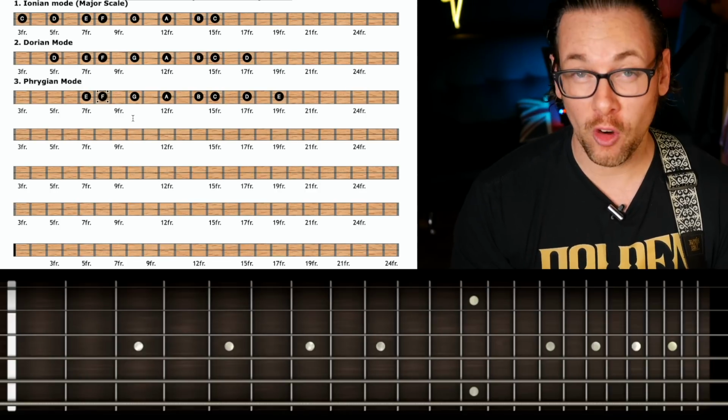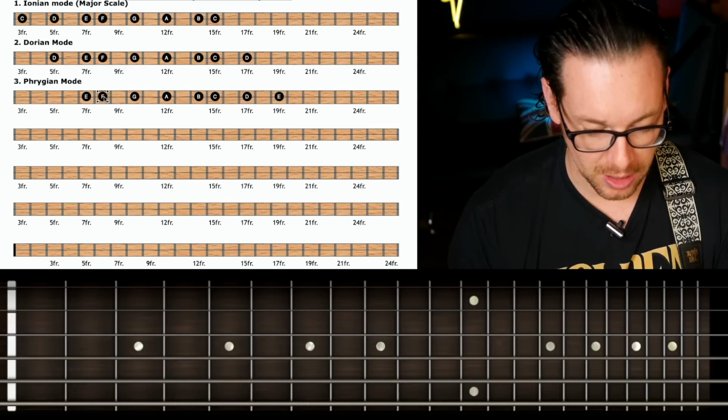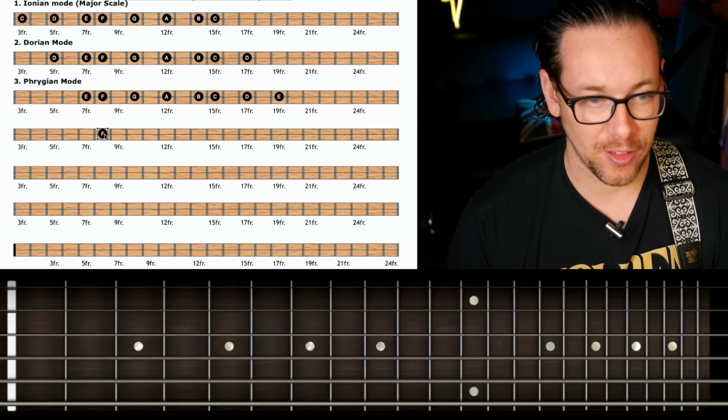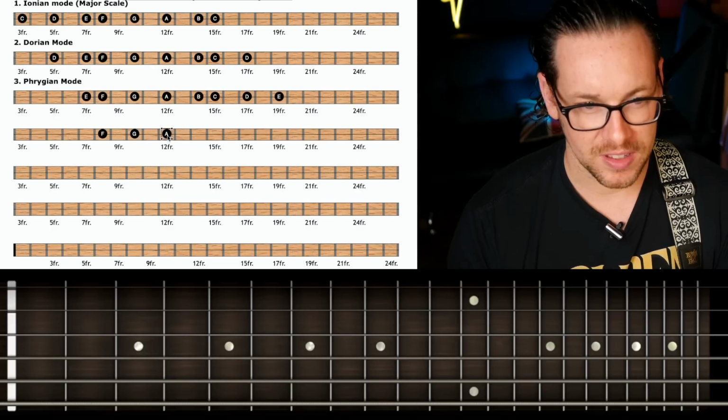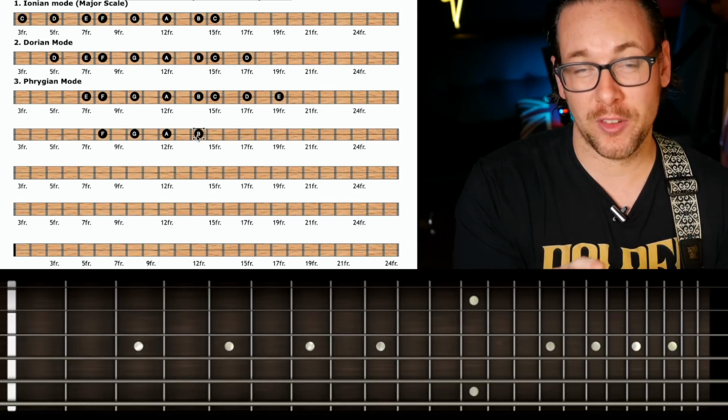Next up, we've got the fourth mode, which is called Lydian. And you guessed it, we're just going to be starting from the F note, which is the fourth degree of C major scale. And when I say degree, it just means there's 7 notes in the scale.